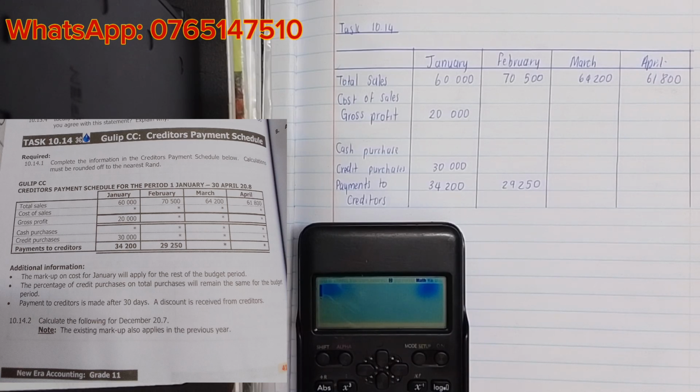10.14.2. Calculate the following for December. The existing markup also exists. Okay, we won't do that. We'll only complete the creditors payment schedule because that's what we're here for. Alright, let's start.